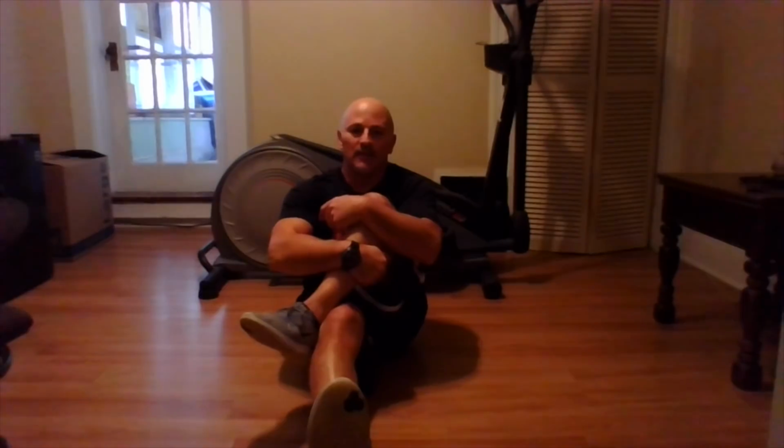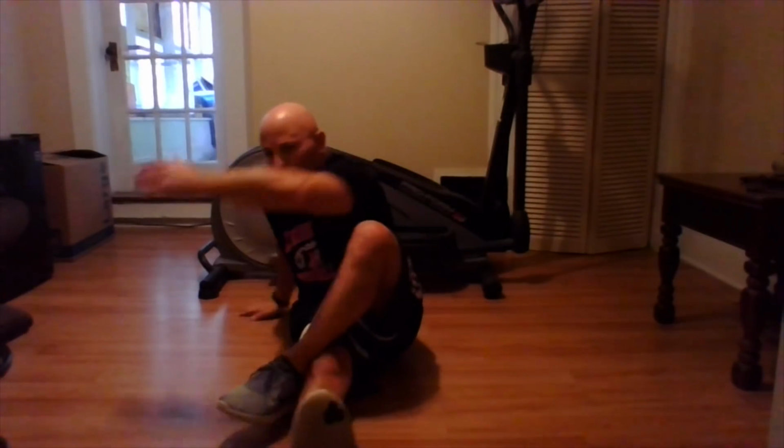Left foot over, keep it flat, raise that knee. Inhale, release, foot down, elbow across.